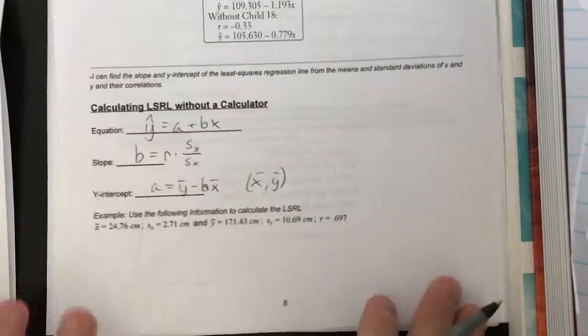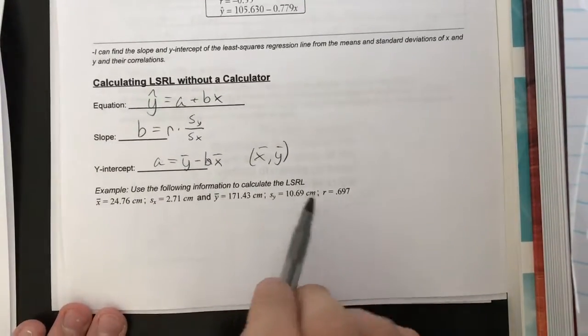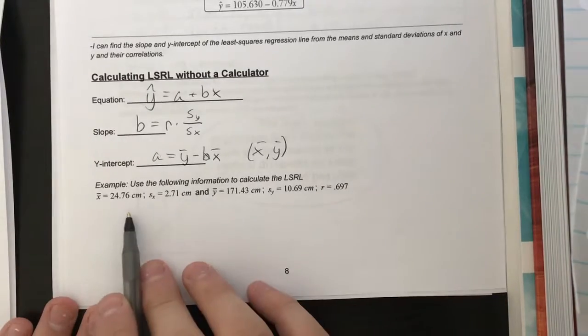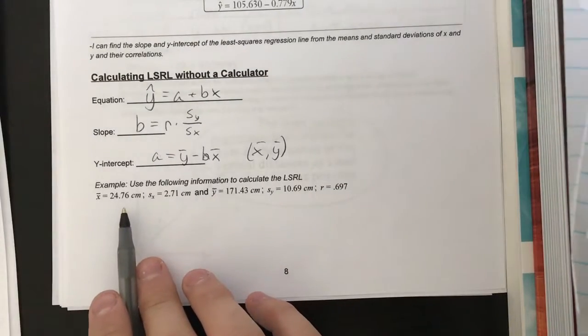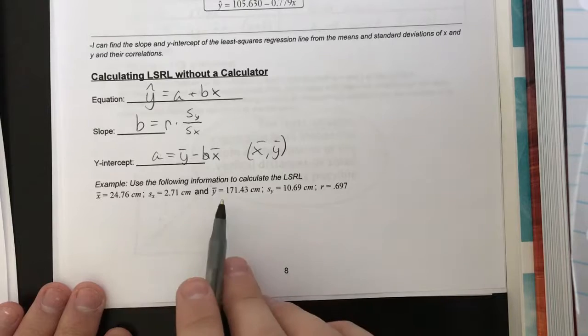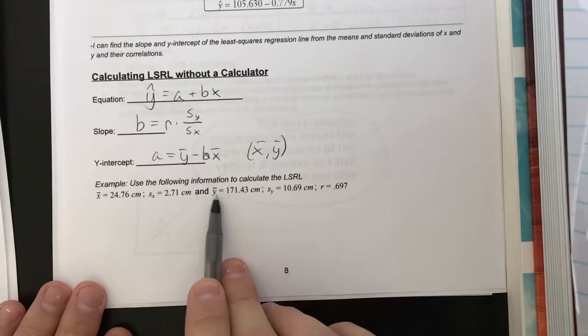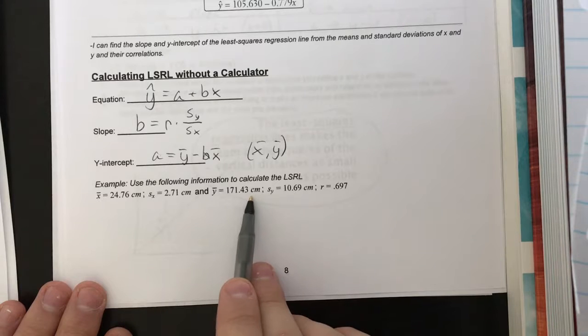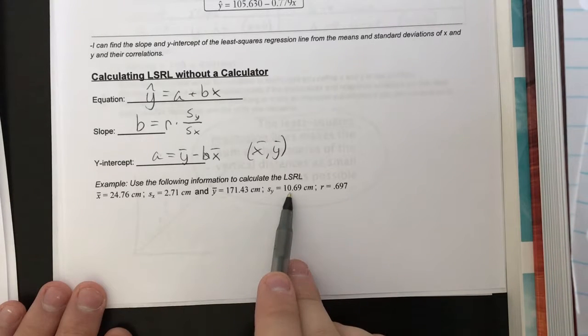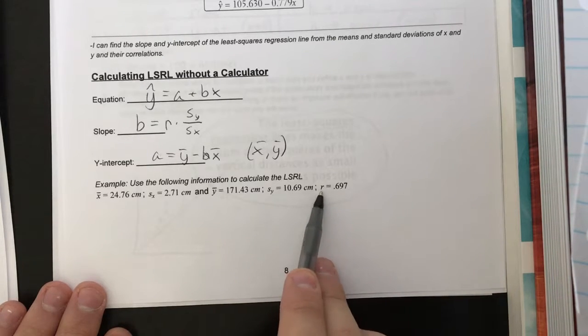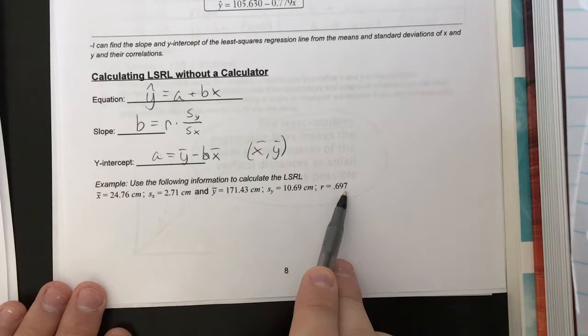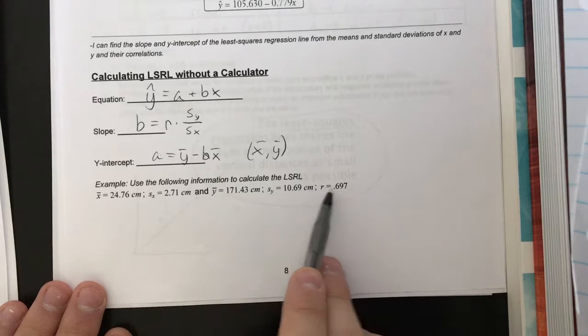So in this example, it says use the following information to calculate the least squares regression line. This is what your calculator does. So x bar is 24.76 centimeters. The standard deviation of x is 2.71 centimeters. Y bar is 171.43 centimeters. The standard deviation of y is 10.69 centimeters. R is 0.697. There's no units for R, remember that. This right here shows that it's a positive association and it's quite strong.